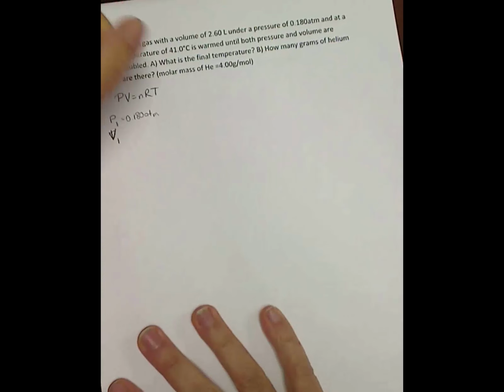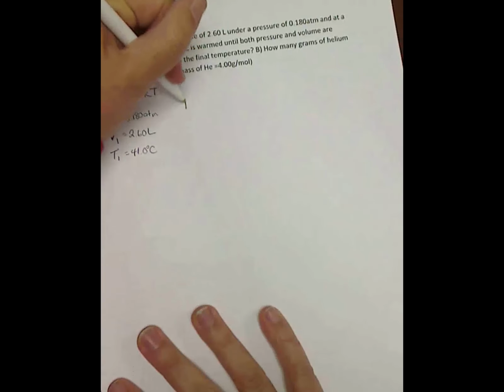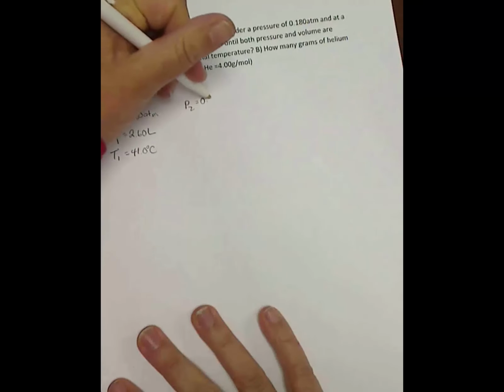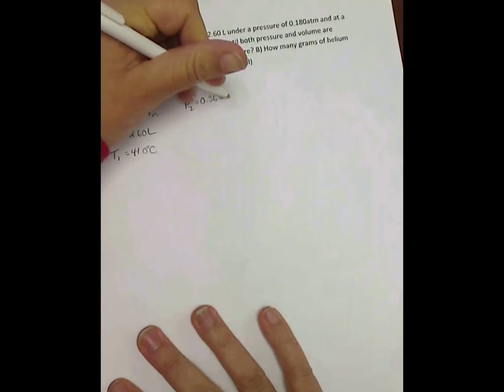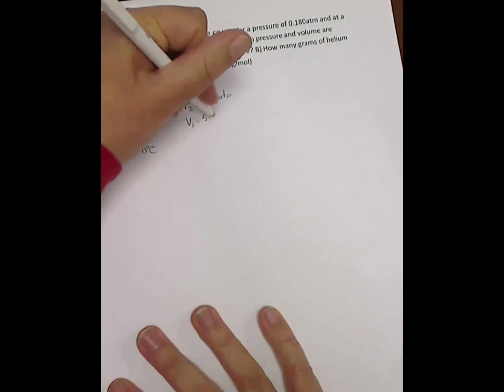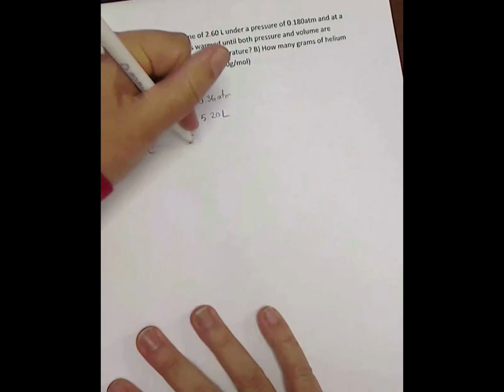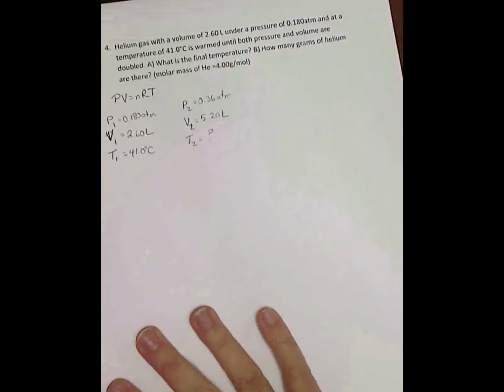V1 is equal to 2.60 liters. And T1 is 41.0 degrees C. In our second position, our pressure is doubled, so I've got 0.36 atmosphere. I've got a volume of 5.20 liters. And my temperature is what I'm trying to find.